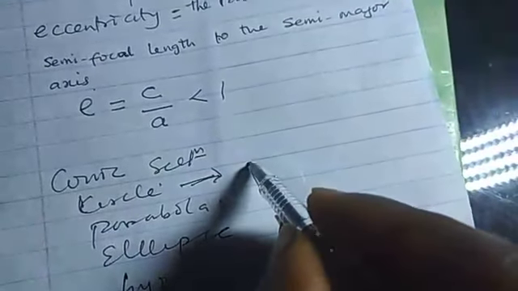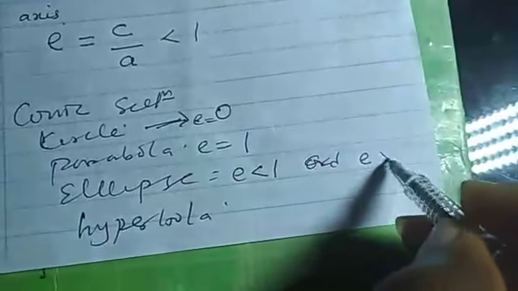The eccentricity of a circle is 0. The eccentricity of a parabola is 1. But in an ellipse, eccentricity is less than 1 and greater than 0. The eccentricity of a hyperbola is greater than 1.